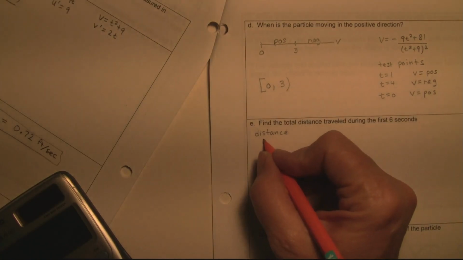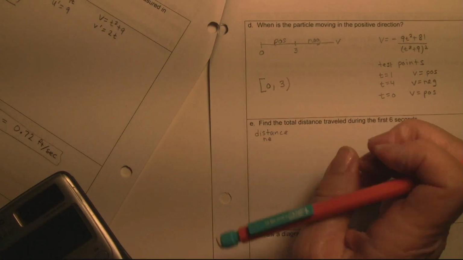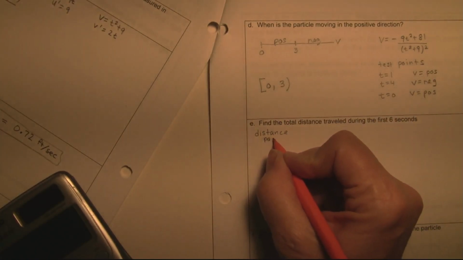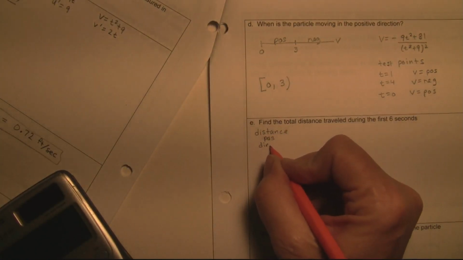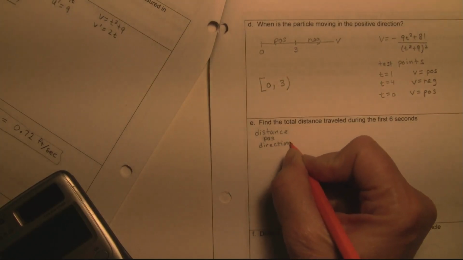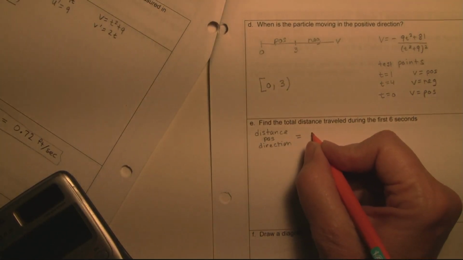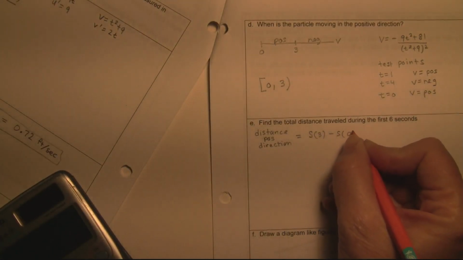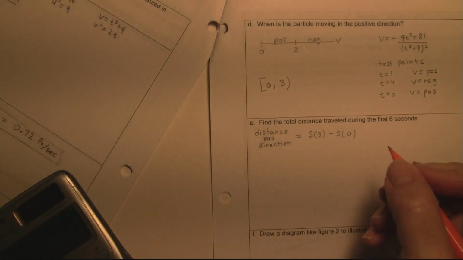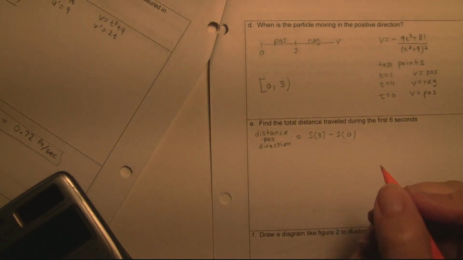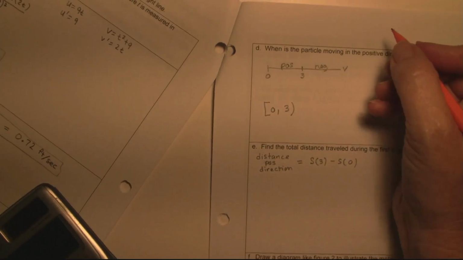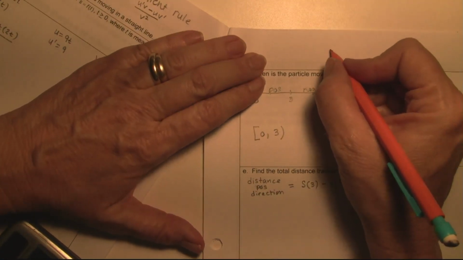In the negative, I'm going to say positive, because 0 to 3 is positive direction, is equal to s at 3 minus s at 0. So when I go back to my equation for s, I'm going to write it right up here. Can we see it?